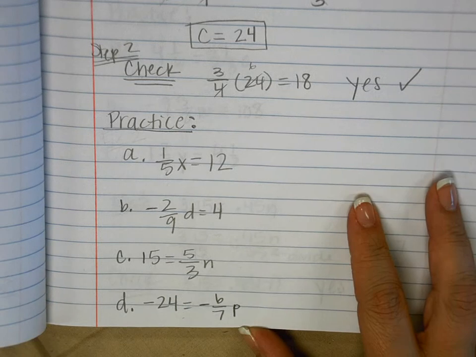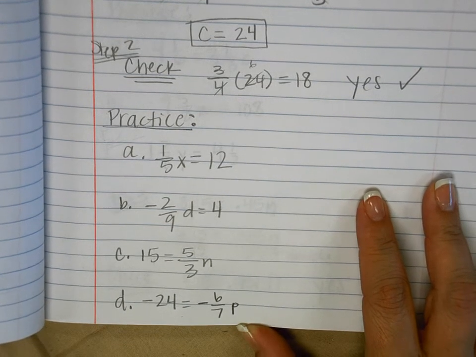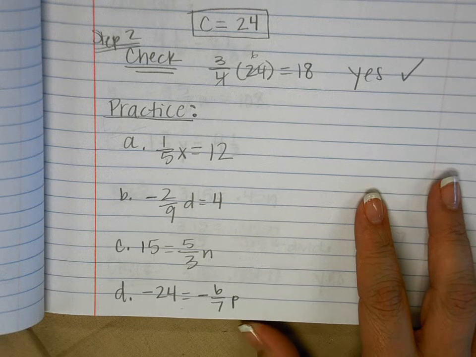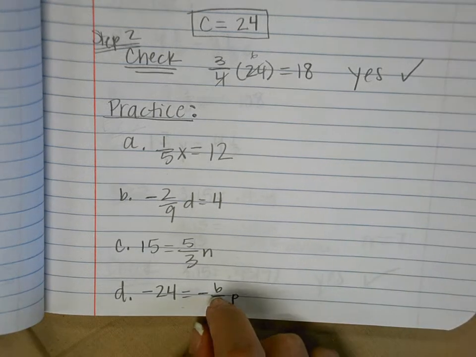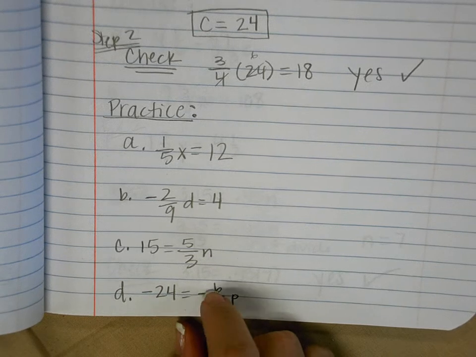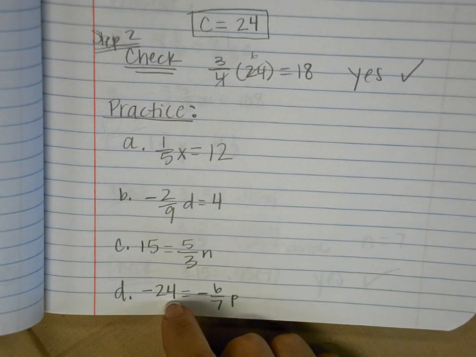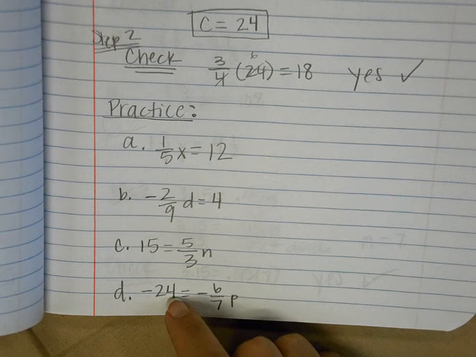Okay? And then part D. Anyone get that one? Anybody else? Pam? It's not negative because there's 2 negatives here. So it's 28. Positive 28. Raise your hand if you got positive 28. Good. Okay, so we're multiplying this one by negative 7 over 6.